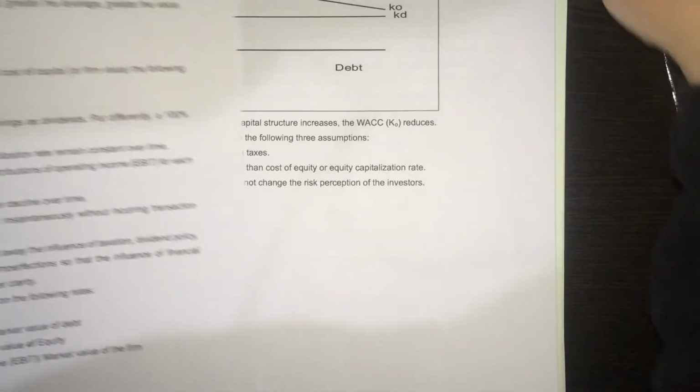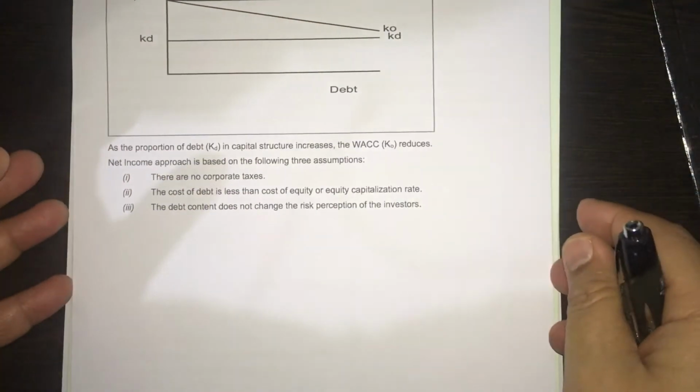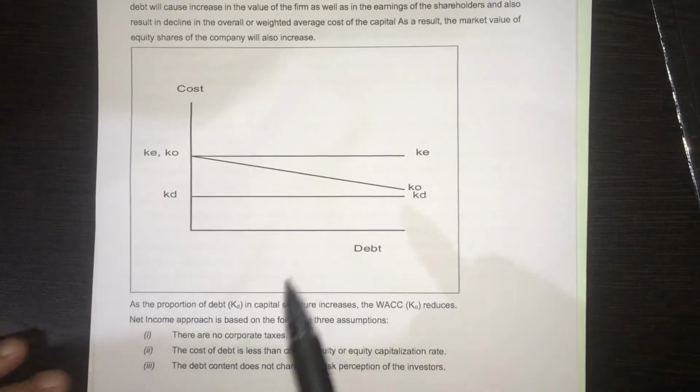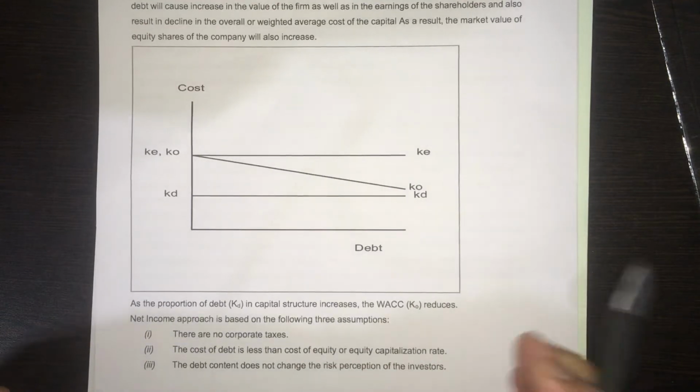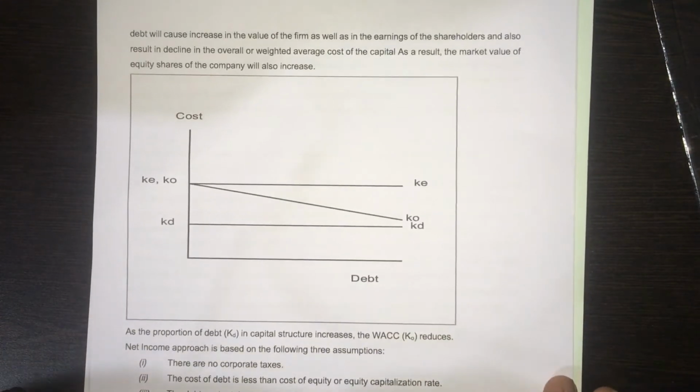And according to David Durand, if you bring in more debt into the capital structure, the overall cost of capital will decrease when you increase the debt equity ratio of a firm. So, according to NI approach, the capital structure of a firm is relevant.